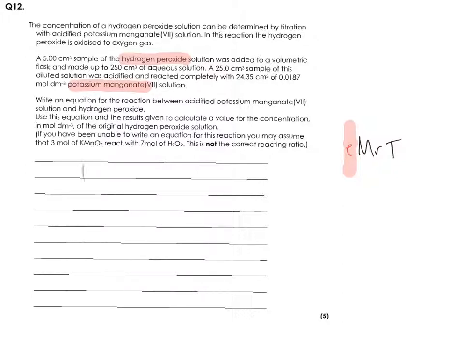is the hydrogen peroxide going to OH minus, and you've got your manganate ions going to Mn2 plus. So we need to balance. So this top one's going to be 2 OH minus, and then you're going to have 2 electrons on the hydrogen peroxide side.